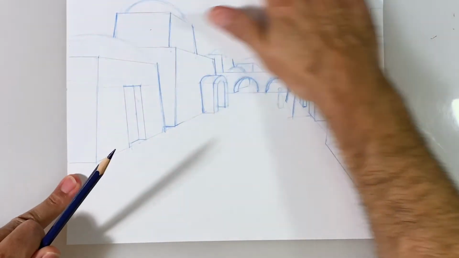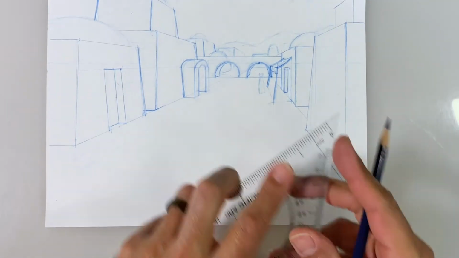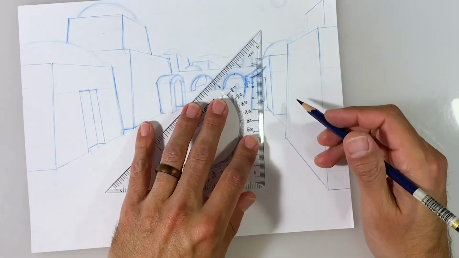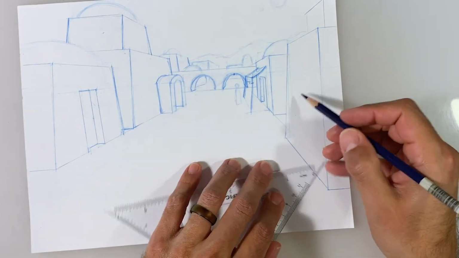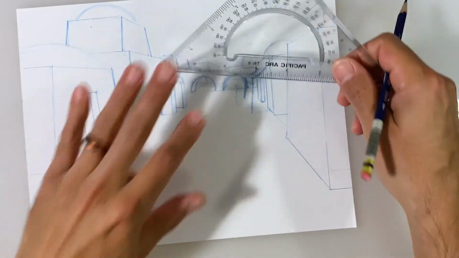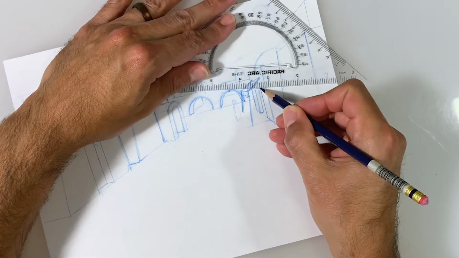A lot of pencil or eraser shavings here. Let's get those out. Shavings. I still don't know what they're called. Eraser debris, I guess that's what I decided. Okay, so over here, let's get the height of the door on this one. I'm going to line it up with this door here to the vanishing point.